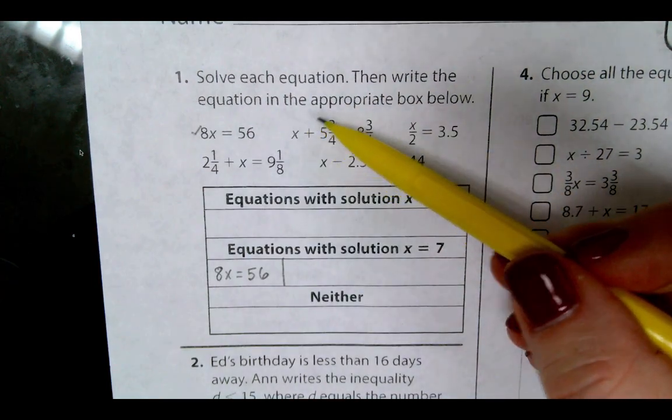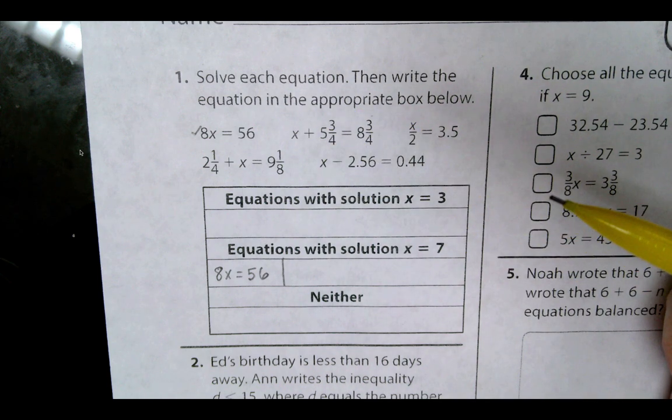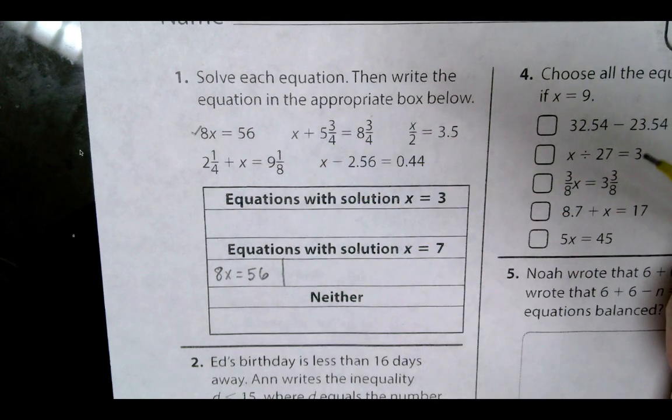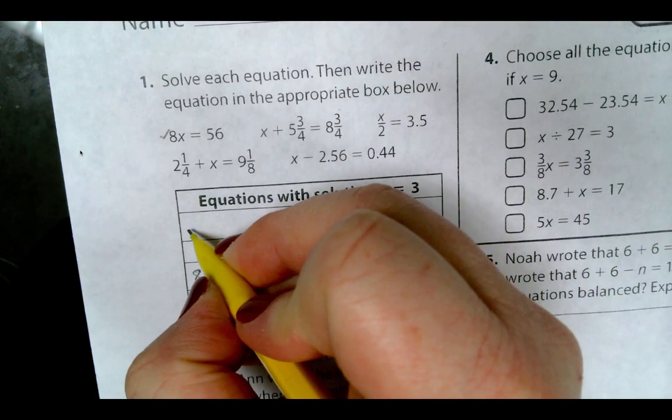Then I have x plus 5 3/4 equals 8 3/4. How can I isolate my variable x? If this is addition, what's the inverse operation? It's subtraction. So what am I going to subtract? You're going to subtract 5 3/4 from 8 3/4, and you can use your calculator. And what do we get? x equals 3. So I'm going to put it in this category.